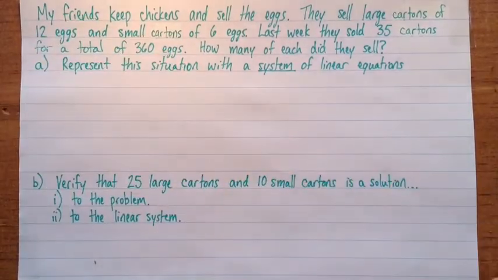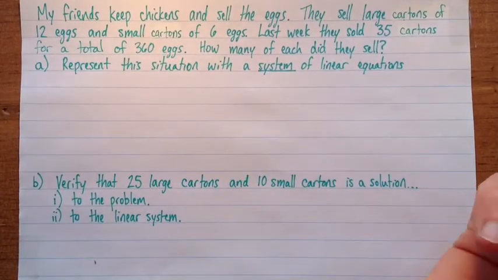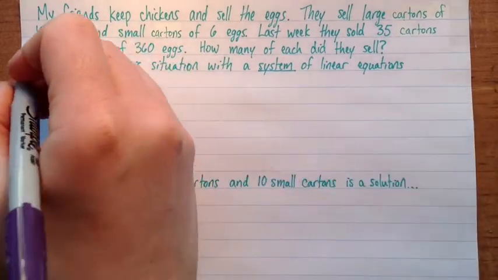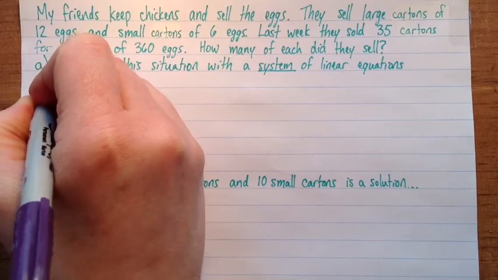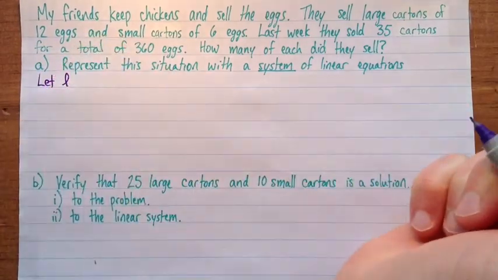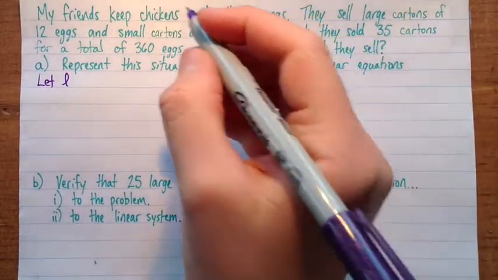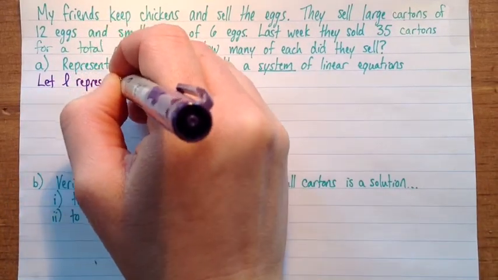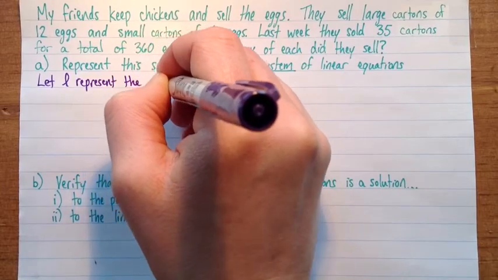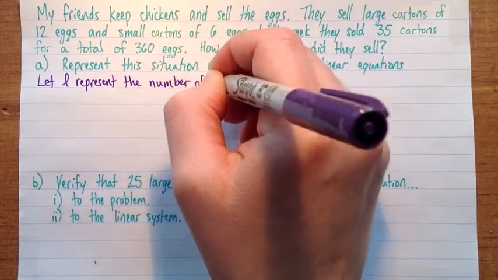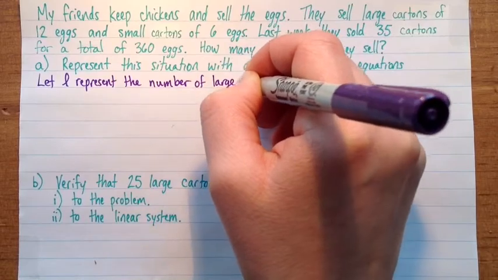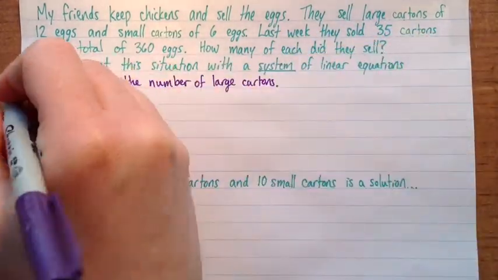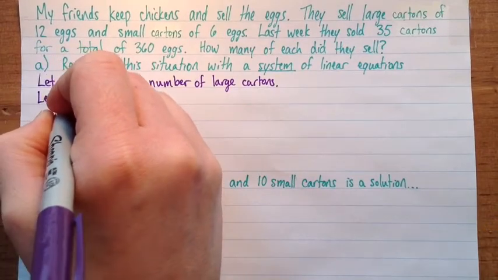In this case, my variables are going to be the number of large cartons, which I'll call L for large, and then the number of small cartons. So this is how you explain this. You write: let L, and I'm going to do a cursive L so it doesn't look like the number 1, represent the number of large cartons, and then let S represent the number of small cartons.